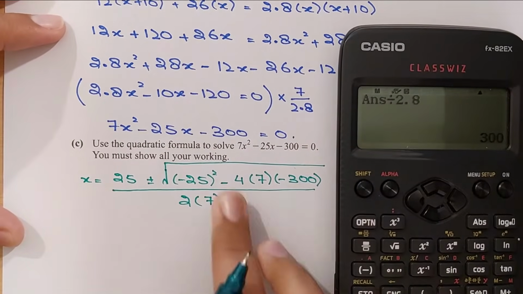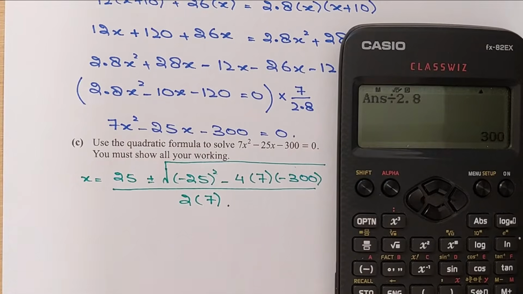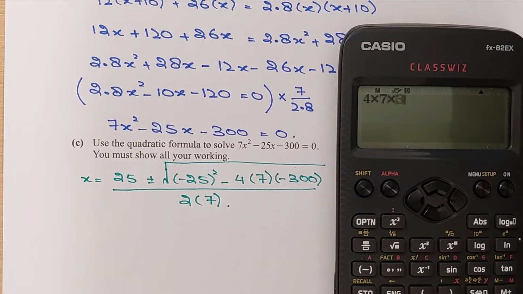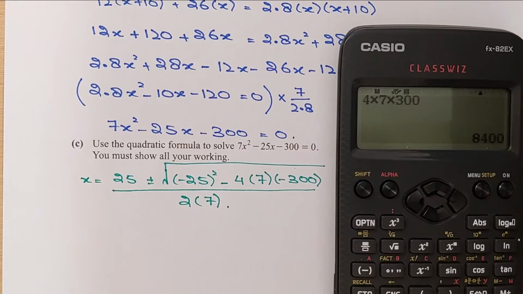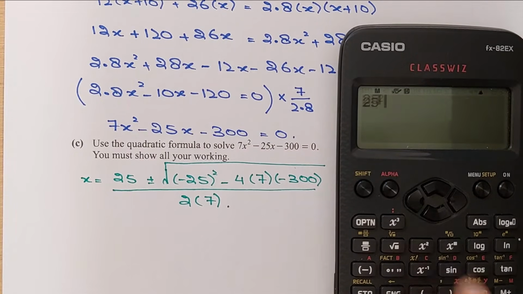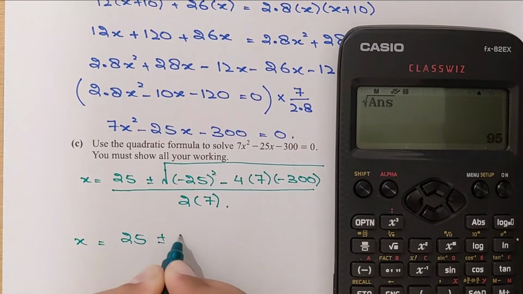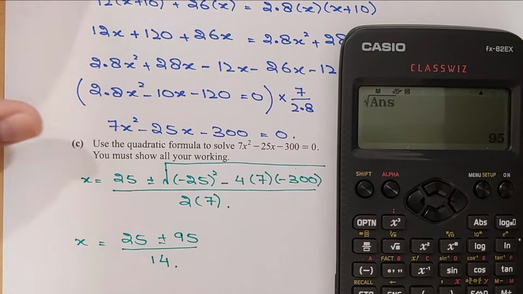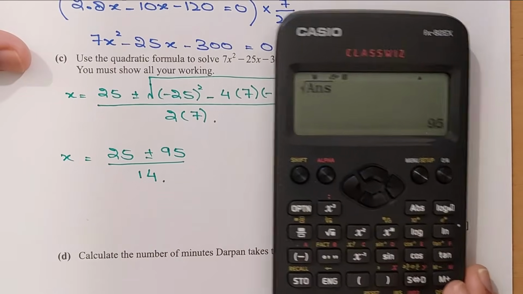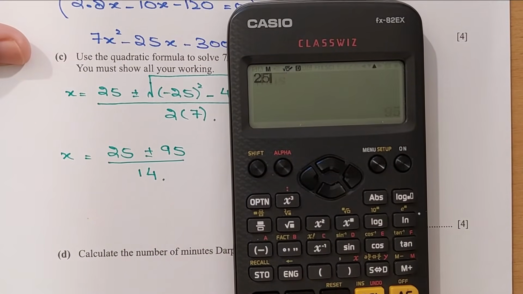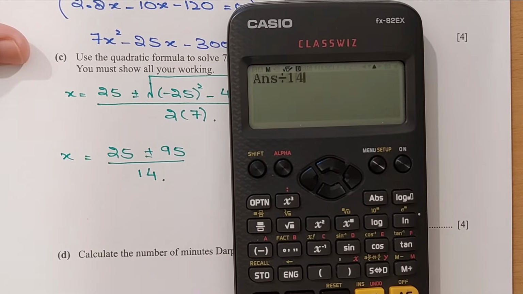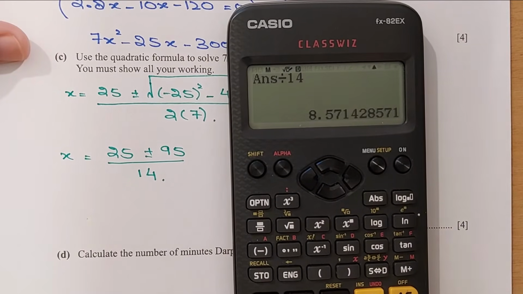Let me simplify this further. Negative times negative is positive. 4 times 7 times 300 is 8,400, right? And what is 25 square? And add 8,400 and doing a square root of the answer, that is 95. So x equals 25 plus minus 95 divided by 2 times 7, which is 14. So what are the two x values? Let me do it with the positive and the negative sign. So 25 plus 95 divided by 14. This equals 8.57.